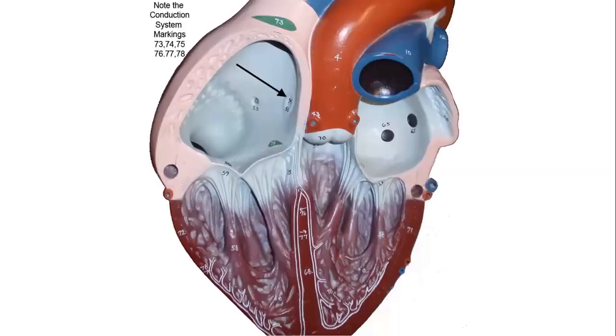This is just a big model that you look up close. I kind of like it because you can see the papillary muscles really nice. And then these would be your chordae tendineae, right? And that's your valve. So you know this is the right side of the heart because this is thin, and this is the left side of the heart because this is thick. Okay, and so there's endocardium, myocardium. The outside would be epicardium.